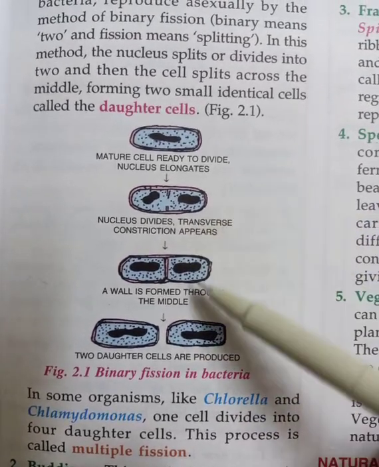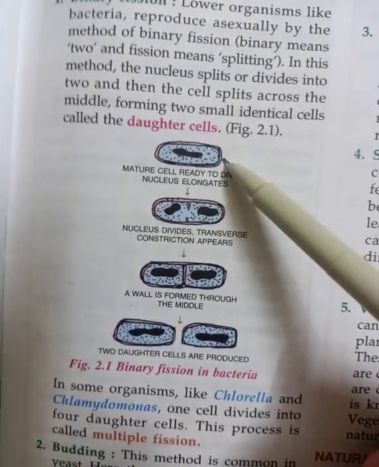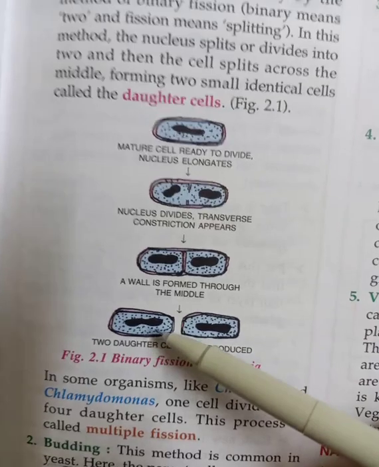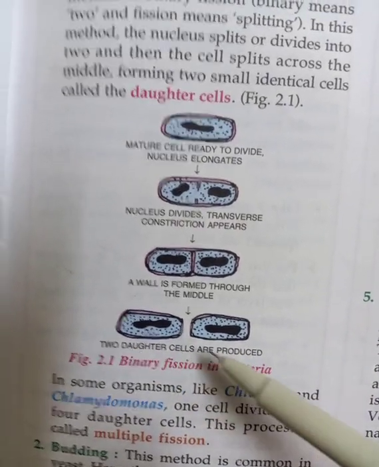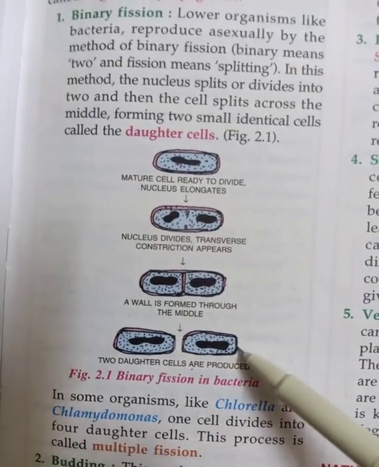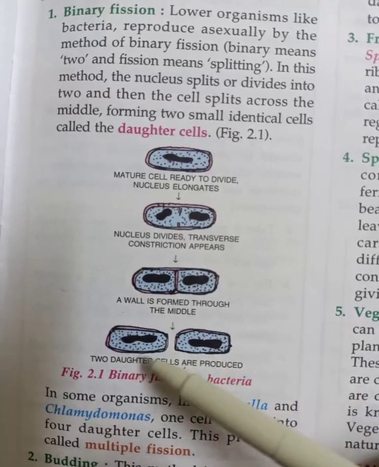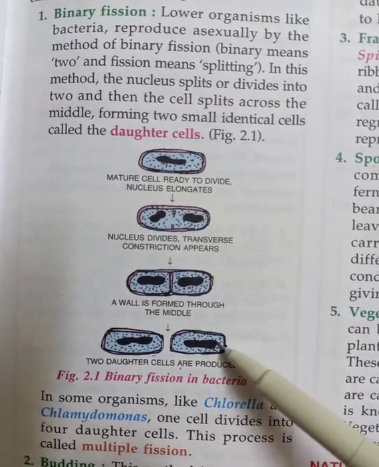So now this is a parent cell. The first one is the parent cell. Now the parent cell has divided into 2 parts. They are called 2 daughter cells. From one parent there is a production of 2 daughter cells.